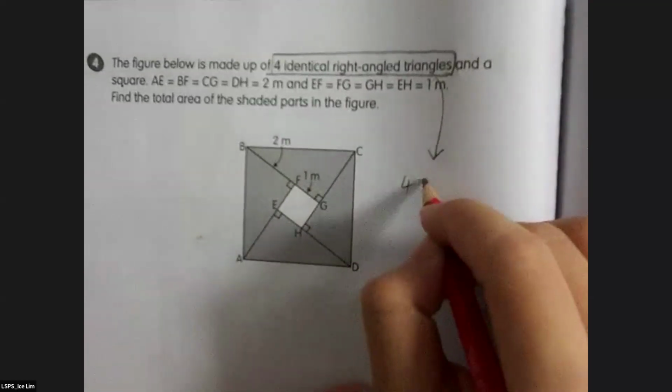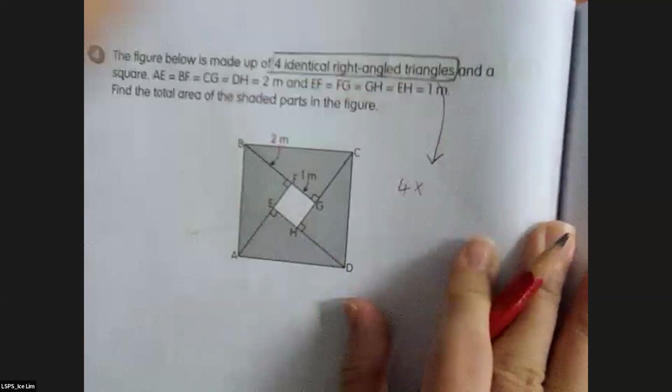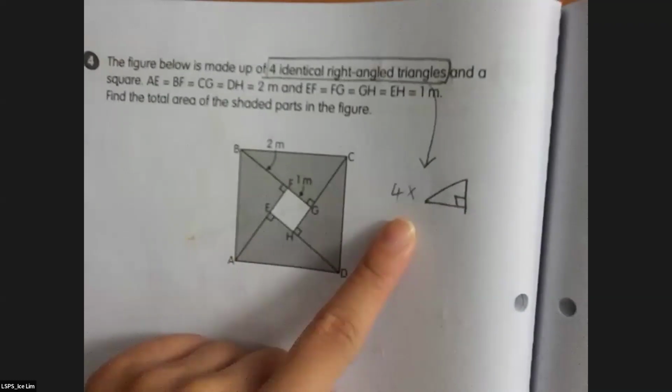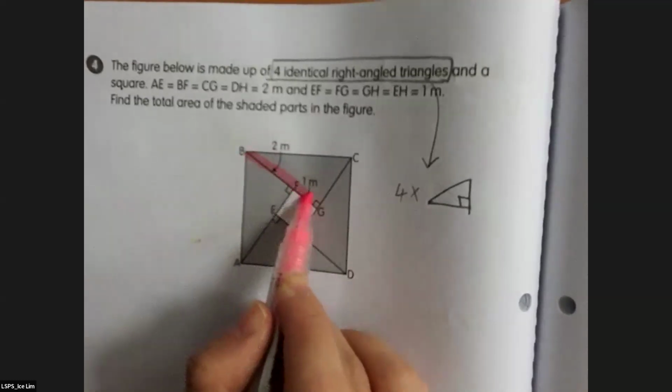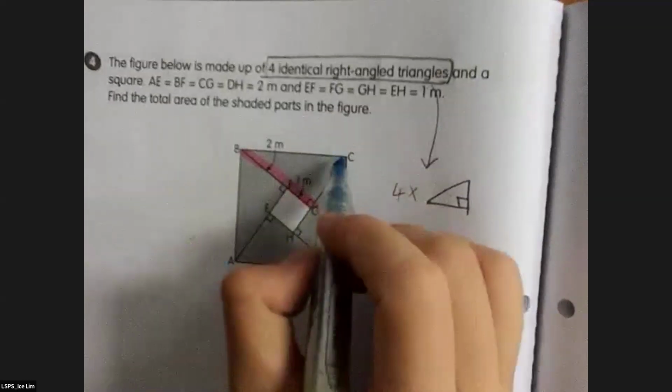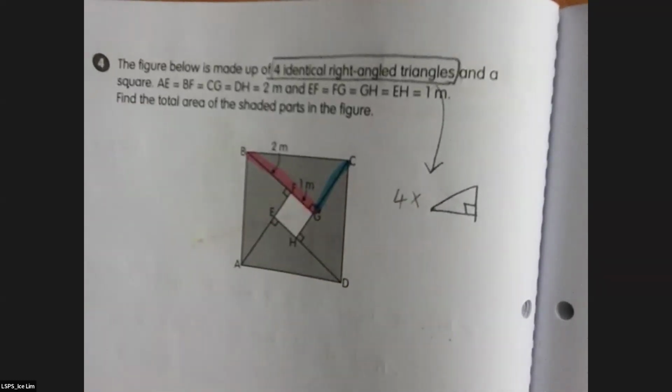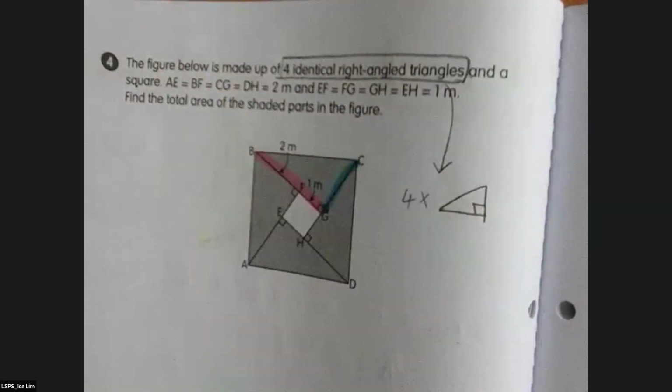So you want to find the total area of the shaded parts. It's actually just finding 4 times one of the right angle triangles, which looks like this. So you need to find this dimension correctly. So basically you're supposed to find 4 times this right angle triangle. Actually not that hard. The dimensions are all given, the roots are given.